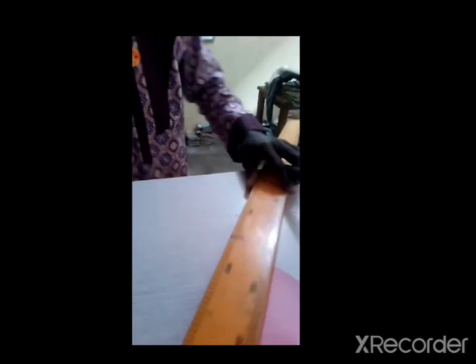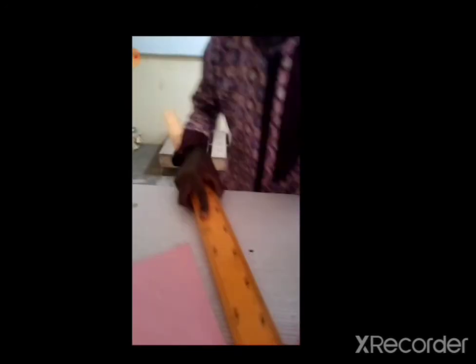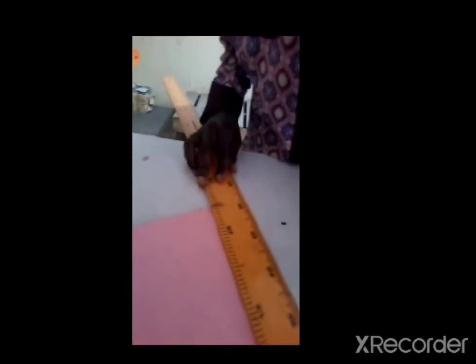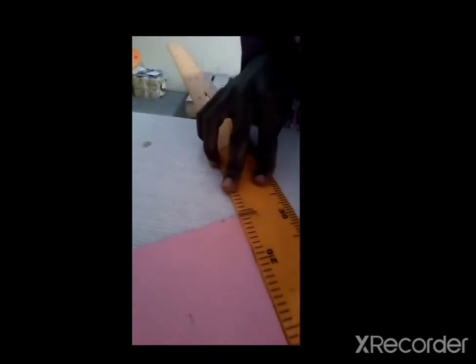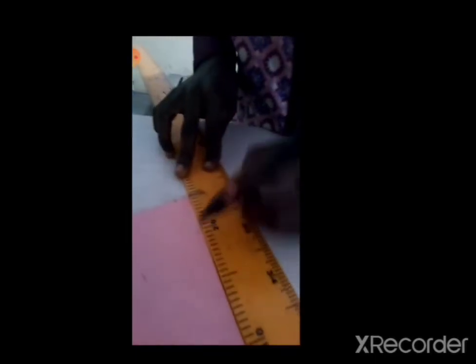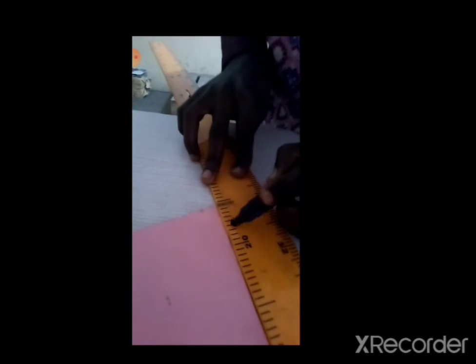So the radius is 2.45. Let's measure it from the other side also to confirm our statement: 1, 2, 2.1, 2.2, 2.3, 2.4, 2.45. Now the radius of this sector is 2.45.